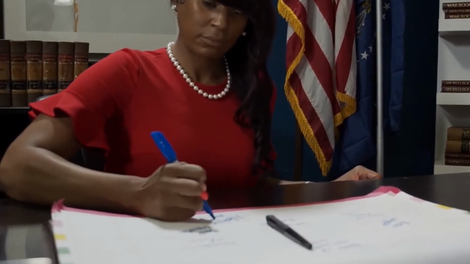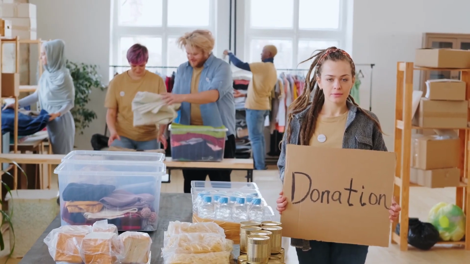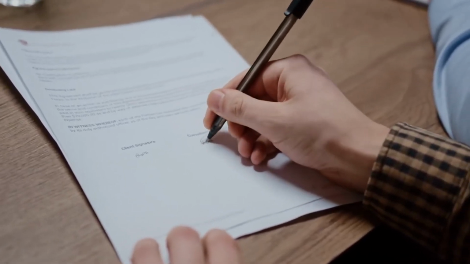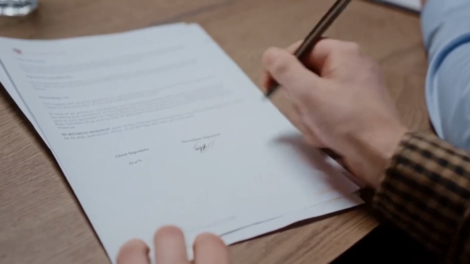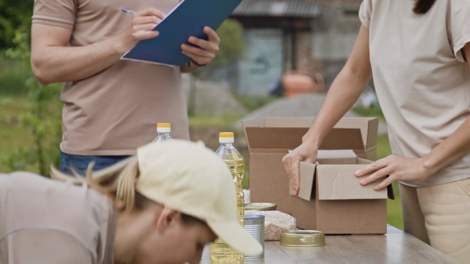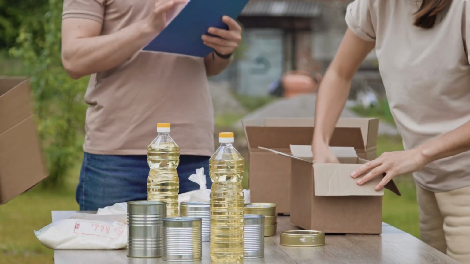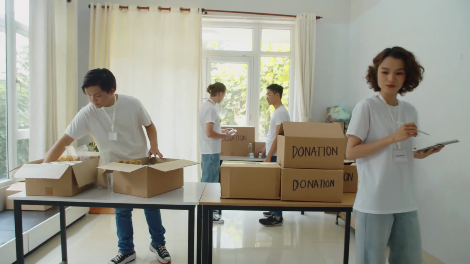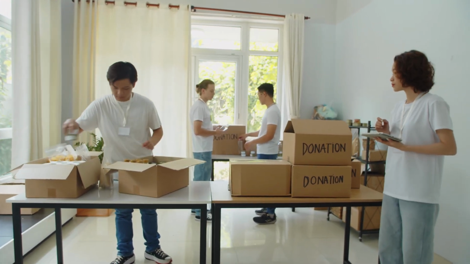8. Register with the California Attorney General. If your nonprofit plans to solicit donations, you'll need to register with the California Attorney General's Registry of Charities and Fundraisers. This registration involves filing an initial registration form and providing information about your organization's activities, finances, and governance.